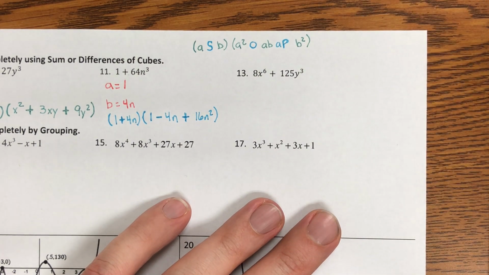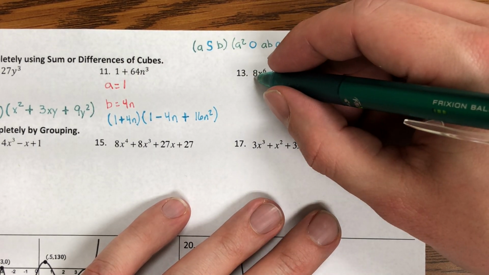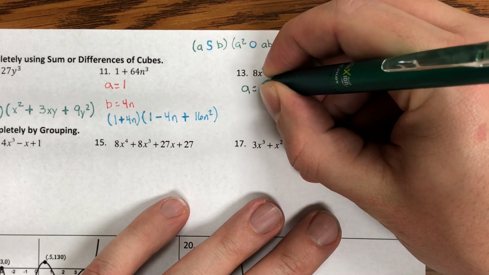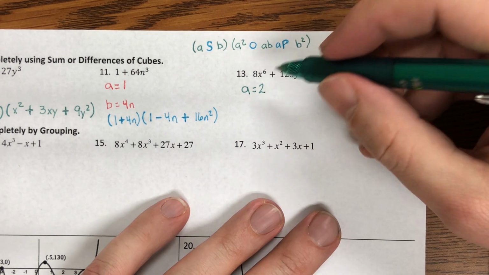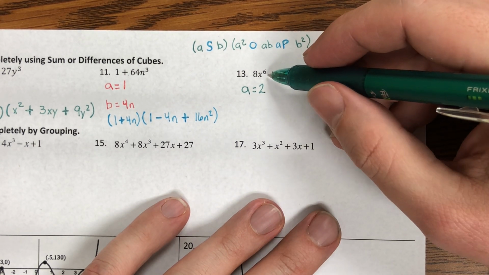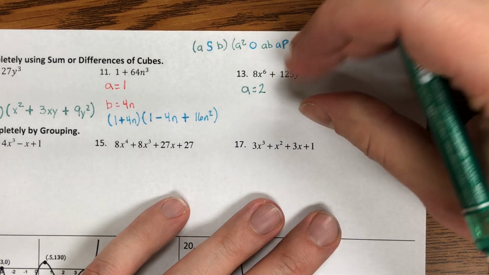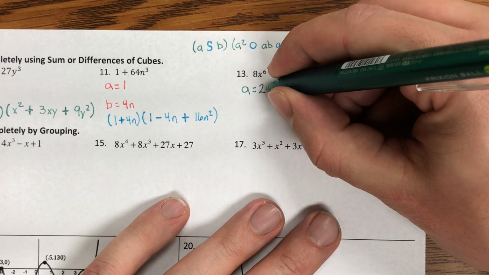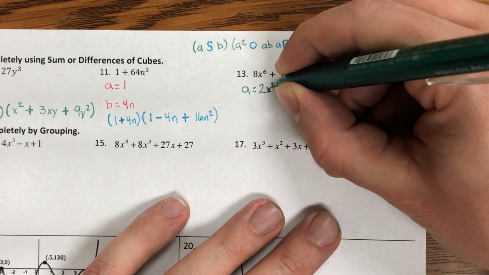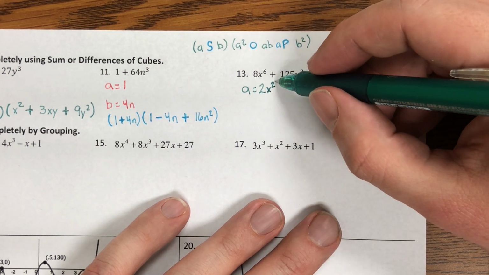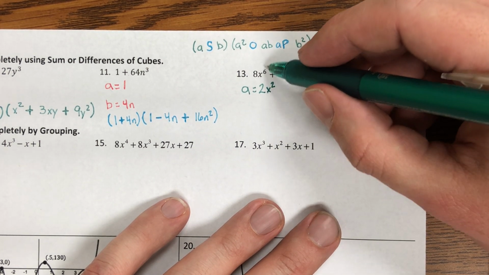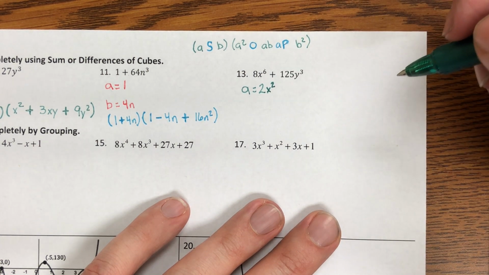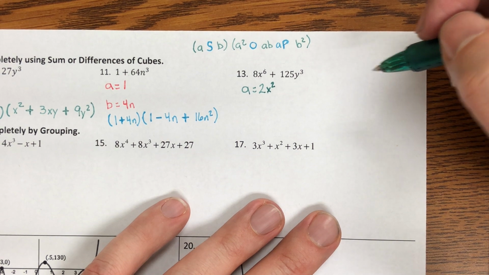For 13, 8 is if 2 had been cubed. Now, x with a power of 6, well, that's if I had x squared that I had then cubed. So that would be 2x squared there. To figure out what the exponent will be on these that are not 3, but are multiples of that, divide it by 3, and that gives you what that exponent would be.